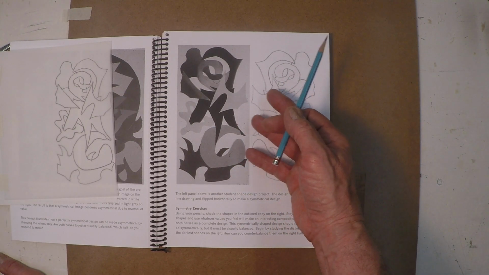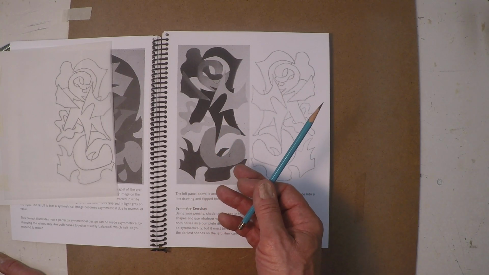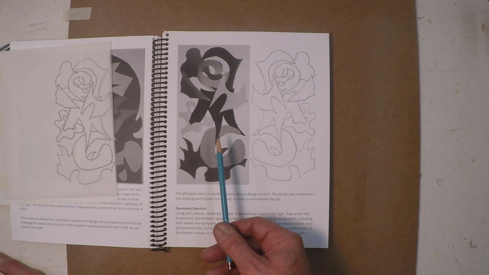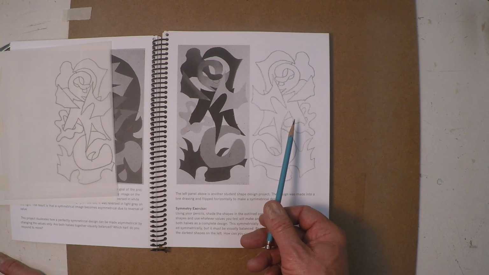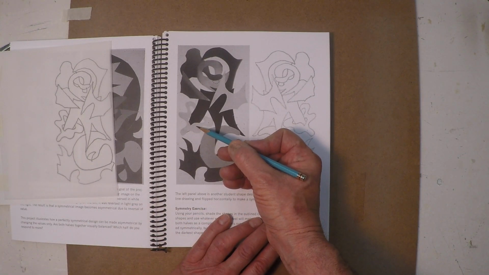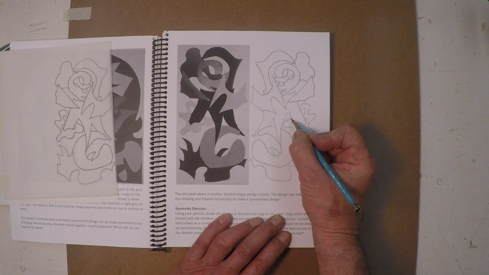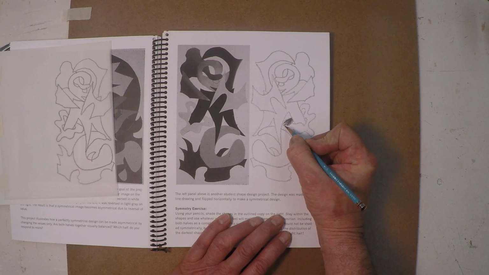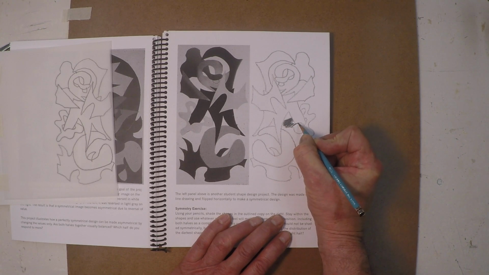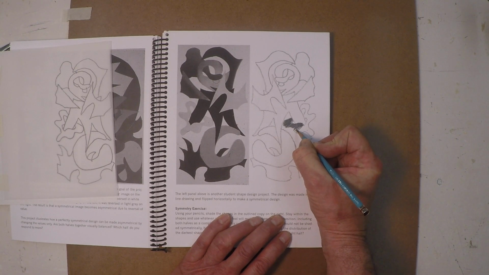Since they're already symmetrical in a linear way, all you have to do is rearrange the values so that they're not the same, but it will balance. So for instance, this shape here, which is over here, I might decide to make this one a darker shape. So you'd start filling that one in. And so on. So you would do this.